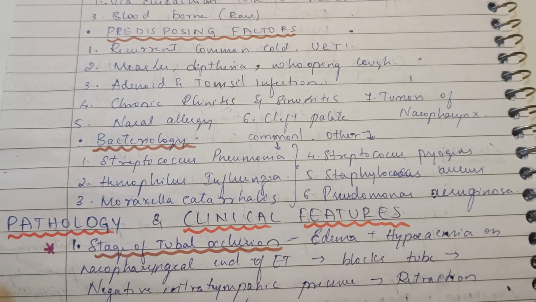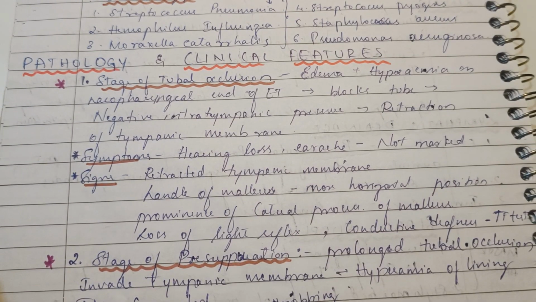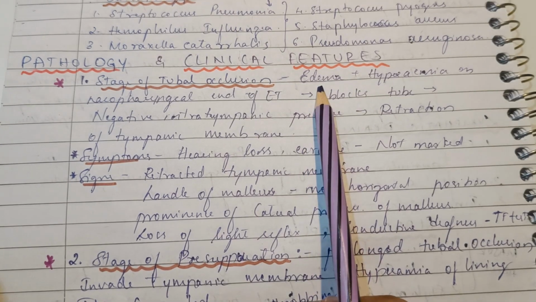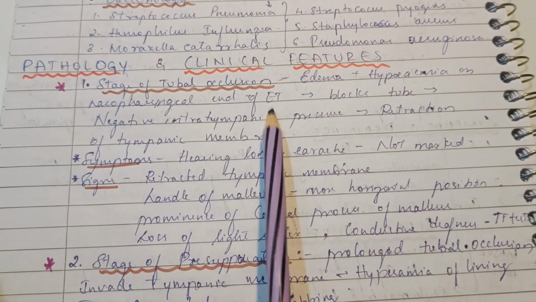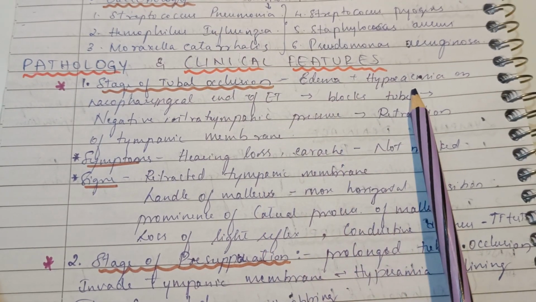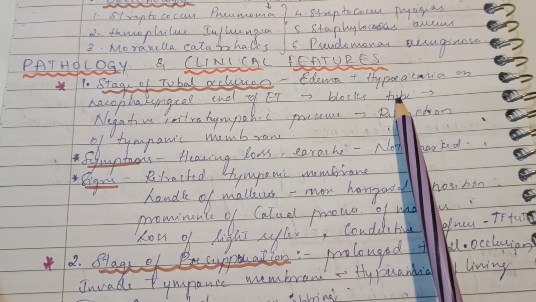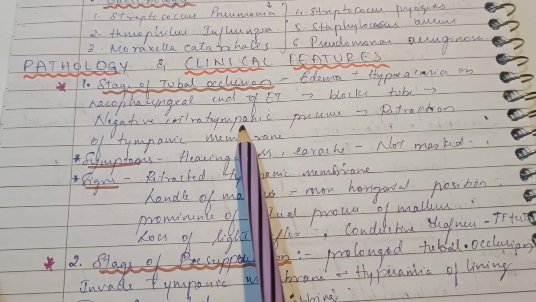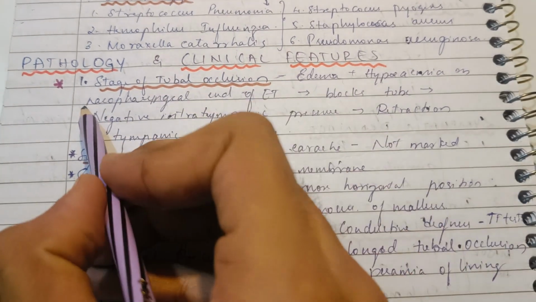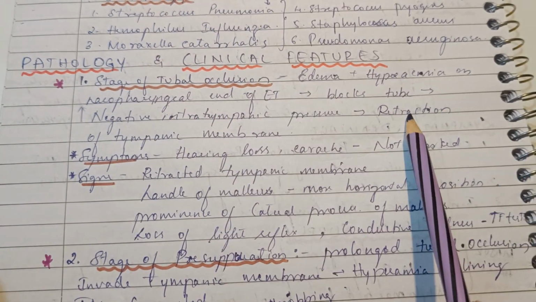Okay. Now coming to pathology and clinical features, the most important. There are different stages. First is the stage of tubal occlusion. What happens in this stage? There will be edema and hyperemia at the nasopharyngeal end of the eustachian tube. It will block the tube. Then there will be increased negative intratympanic pressure. This will cause retraction of the tympanic membrane.